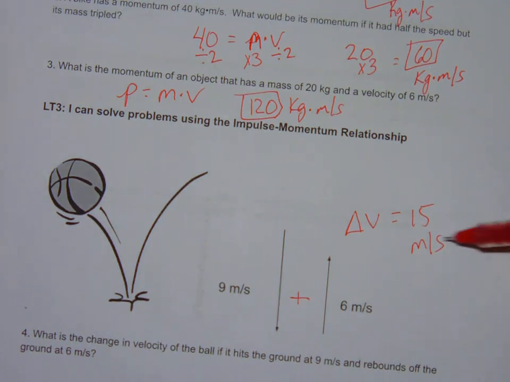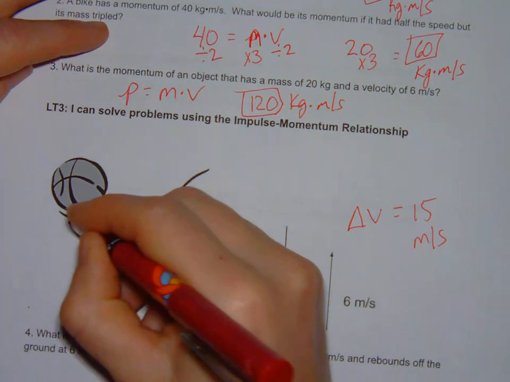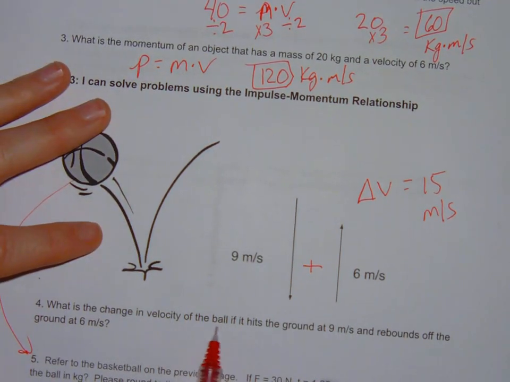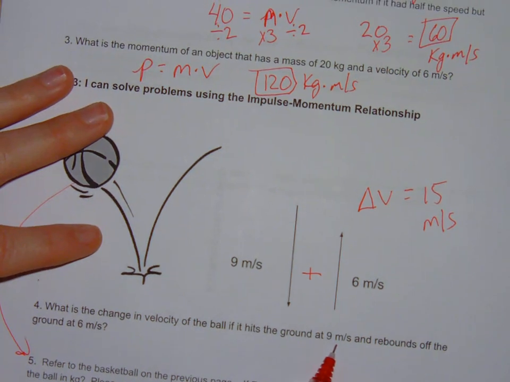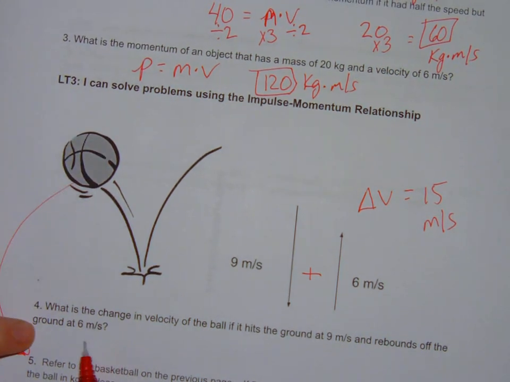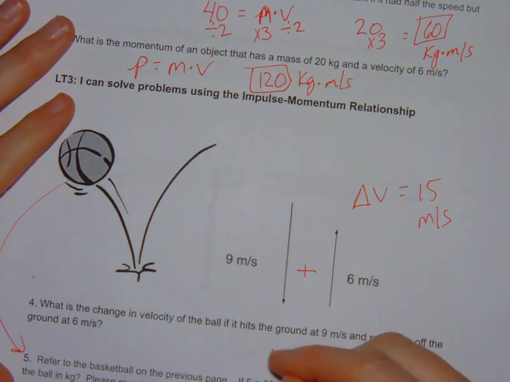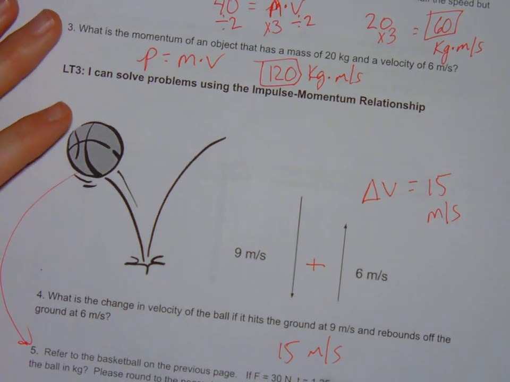All right, so later on, this picture goes, I think, with number 5. Yeah. Okay, so number 4. What's the change in velocity of a ball if it hits the ground at 9 meters per second and rebounds off the ground at 6? That's this problem right here. Okay, so 9 plus 6, we already talked about it, 15.